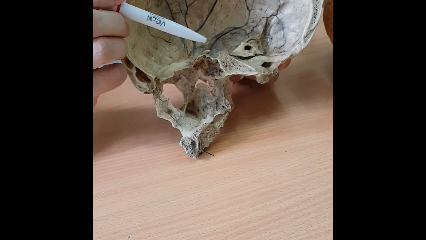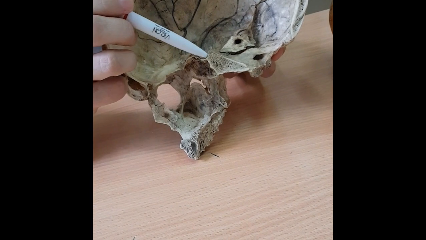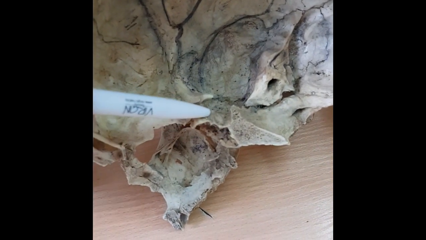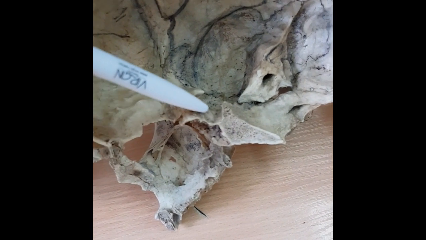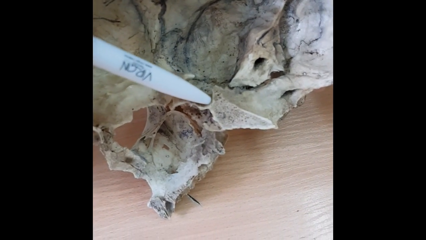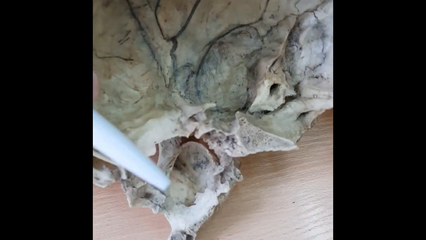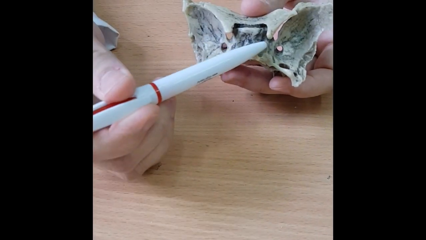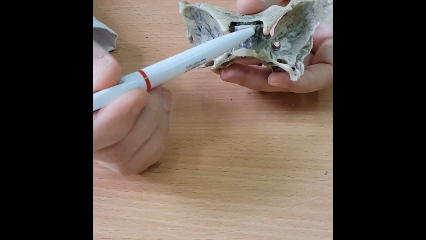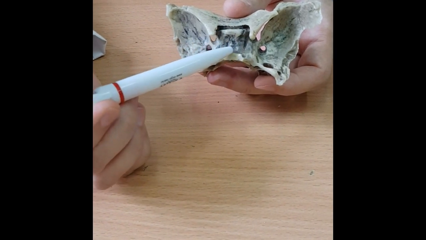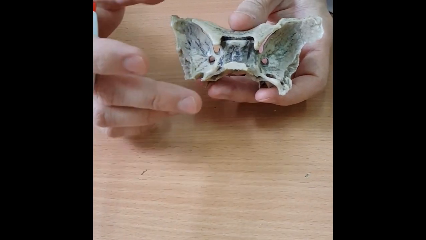On the superior wall we can see the sella turcica. It has the hypophysis fossa for the hypophysis, or we can see it here. Hypophysis fossa. It's the place for the hypophysis. It's very important for you to know.